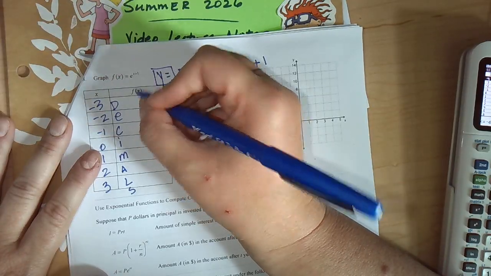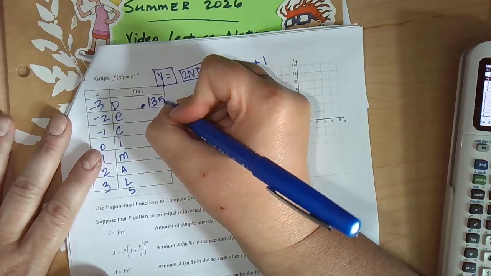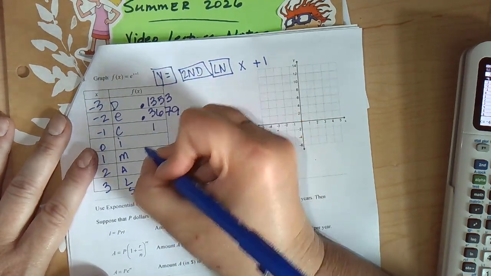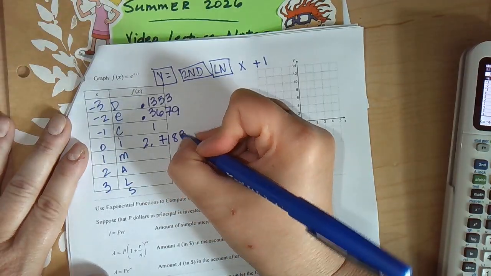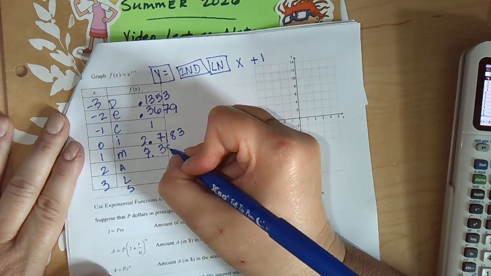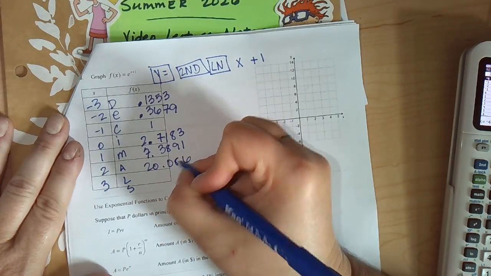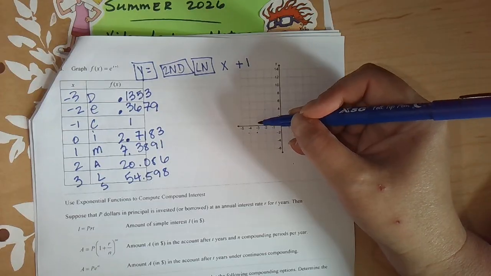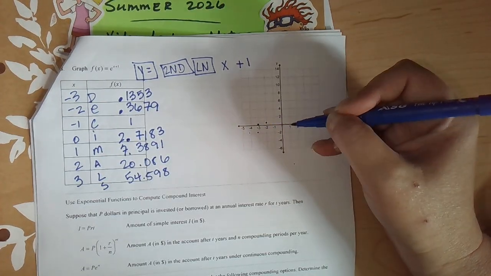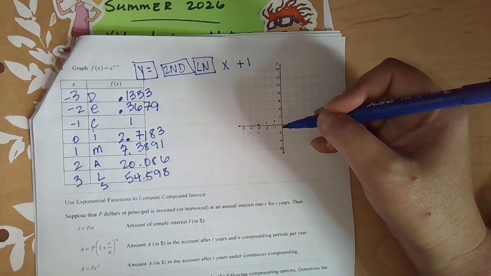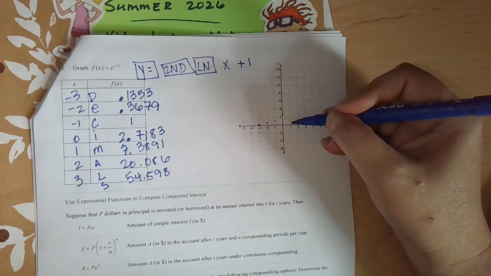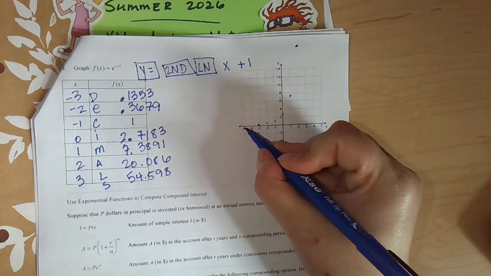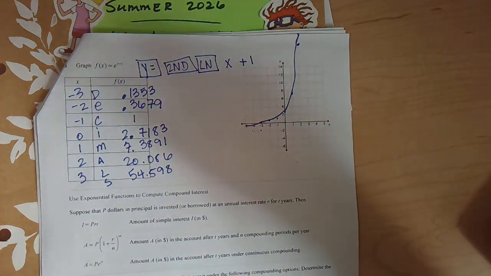Hallelujah. So we get, let's see, for negative 3, I got 0.1353. The next one is 0.3679. Then 1. Then 2.7183. Then 7.3891. Then 20.086. Then 54.598. Okay, let's see if we can graph this. So negative 3 is not very much above. Negative 2 is not very much above. Negative 1 is not very much above. 0 is 2 something. 1 is 7 something. 2 is 20 something. I guess it's somewhere up here. Okay. There we go. Hey.